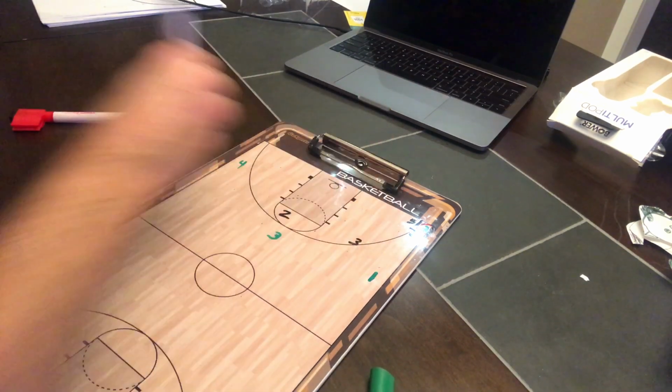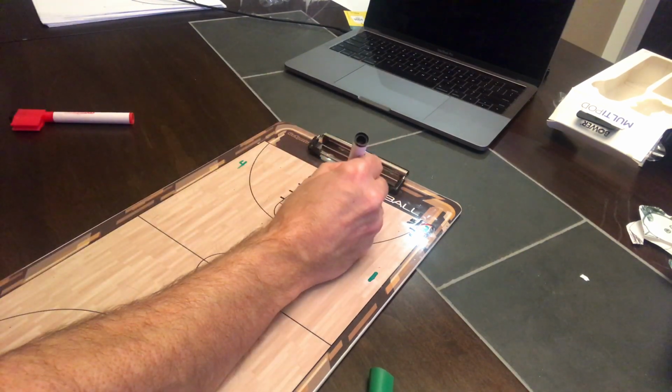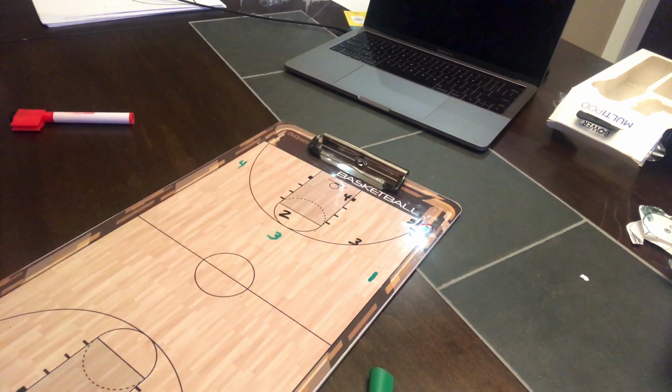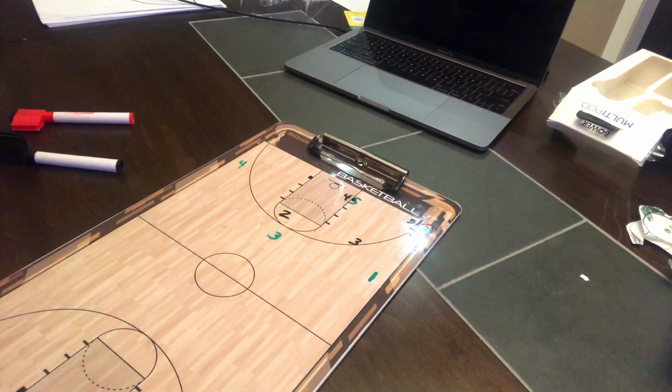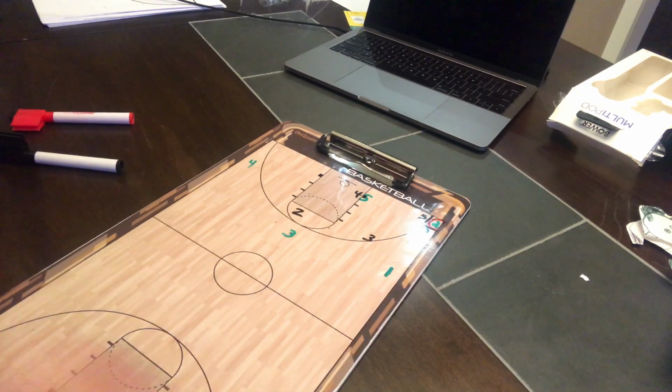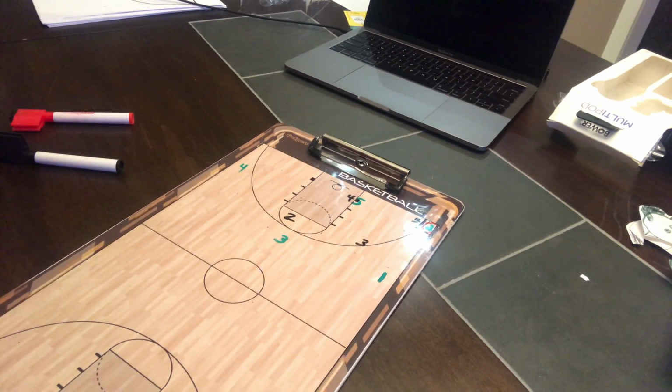If it's the other way around, which probably happens a lot, where 4 can't front, fronting means he's in front of, now he's behind 5, okay? That's probably gonna happen more than half the time, let's say.